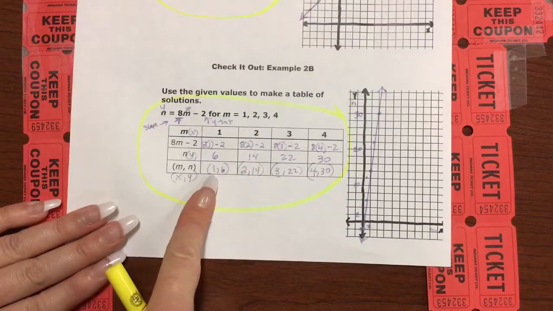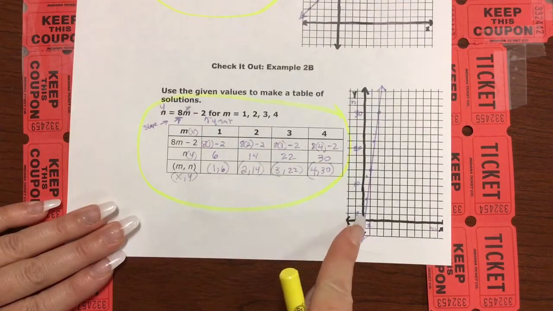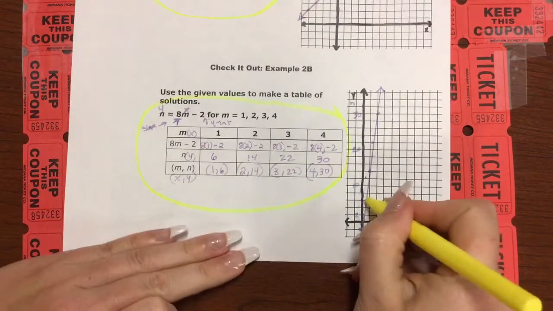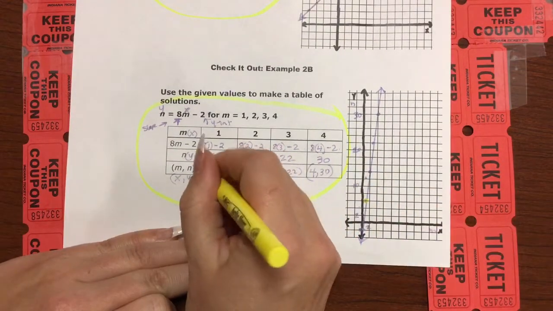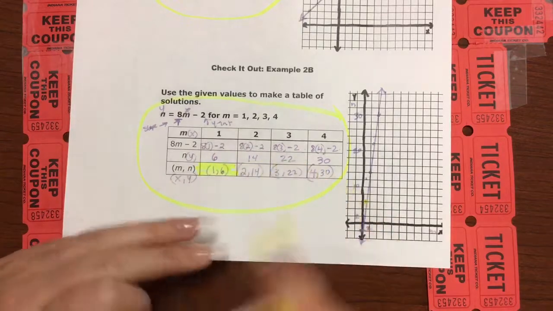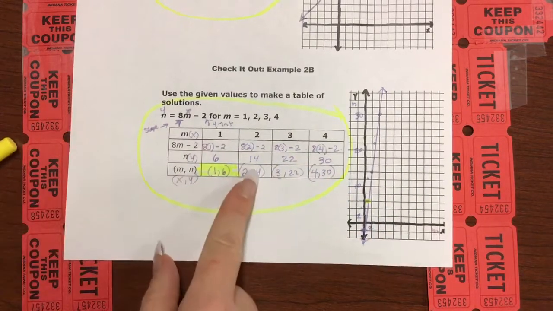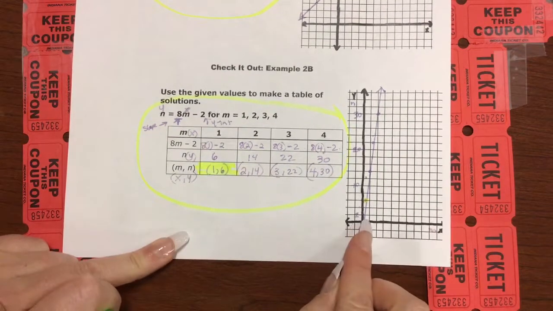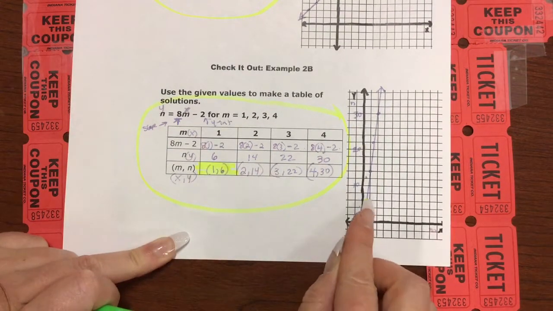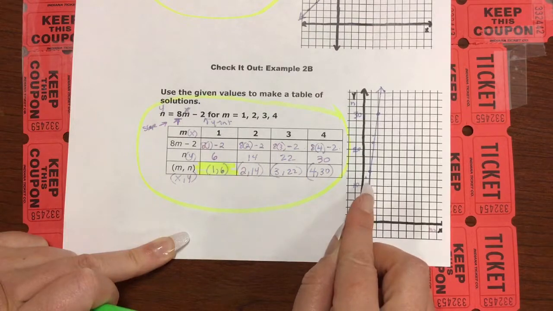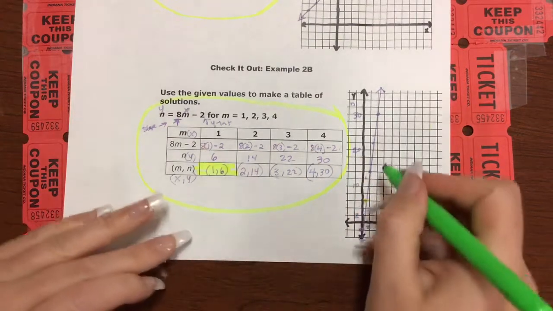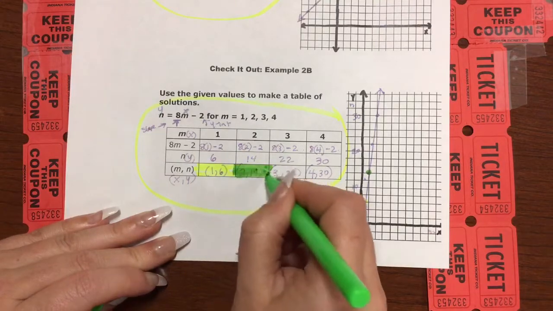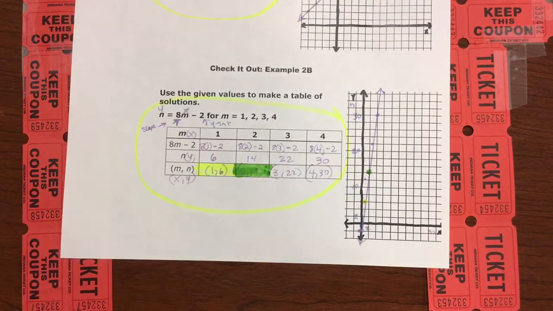Okay, the first one is (1, 6). So we're going to go over here to 1 and then go up 2, 4, 6. And yes, it is there. That is (1, 6), so it is a solution. The next one is (2, 14). So we're going to go over to 2, and then up 2, 4, 6, 8, 10, 12, 14. And there you go, right there. (2, 14) is also a point on the graph, which means it is a solution.